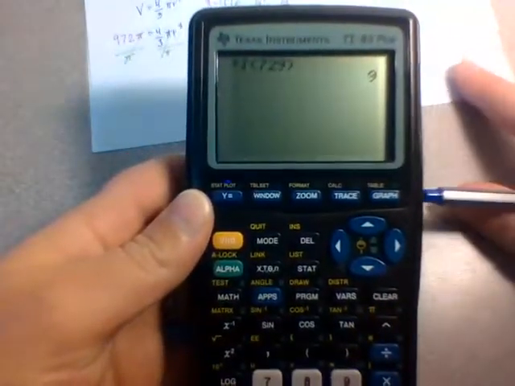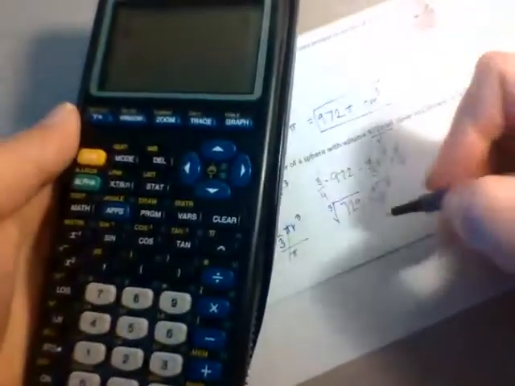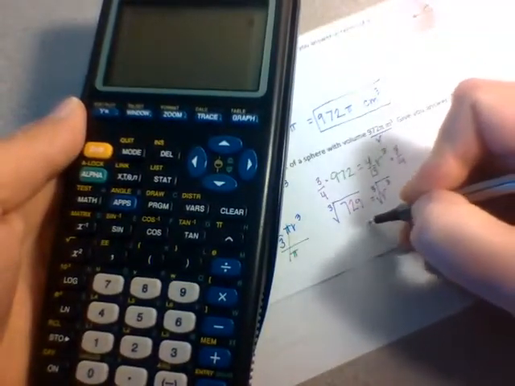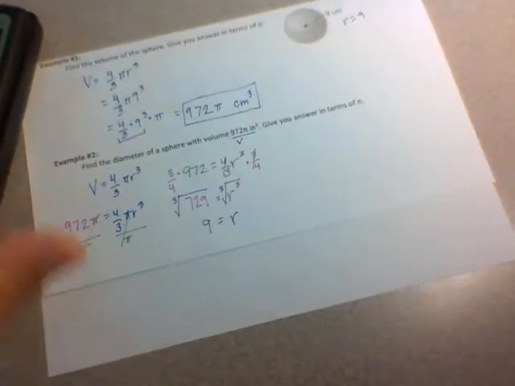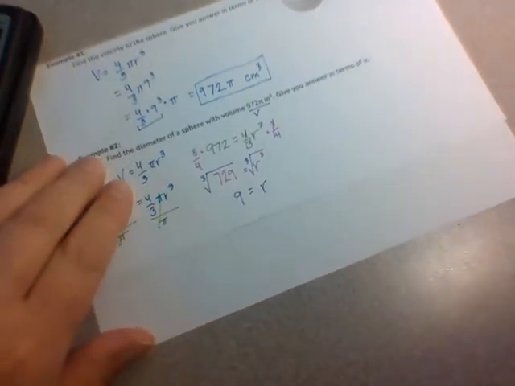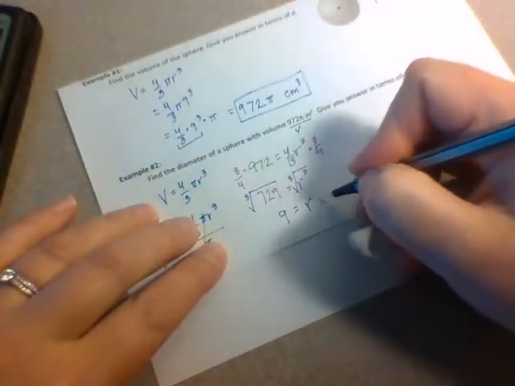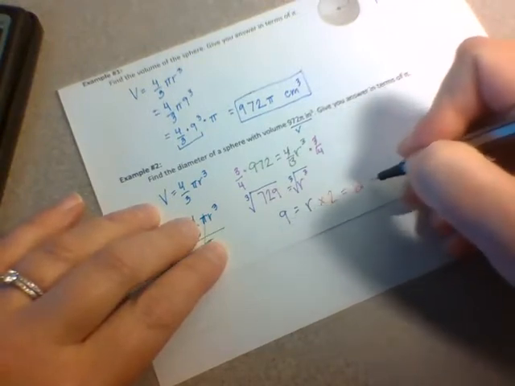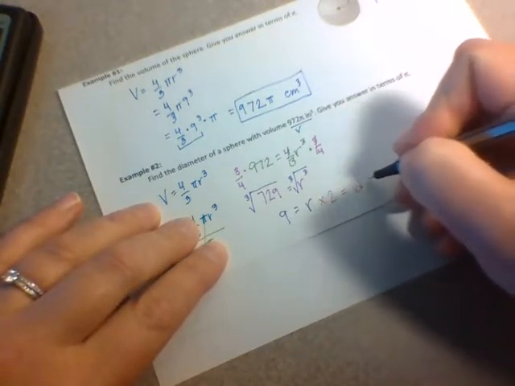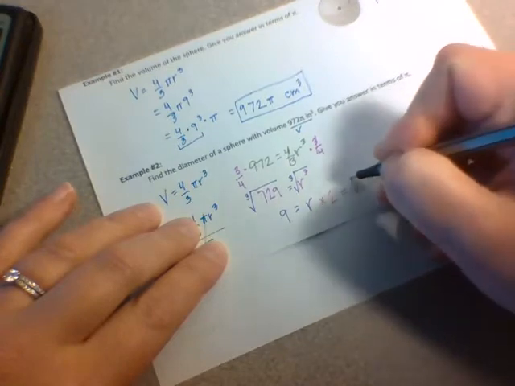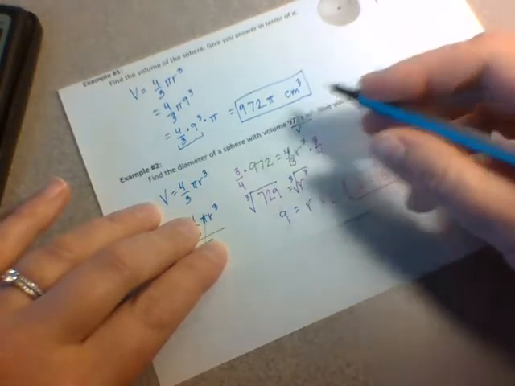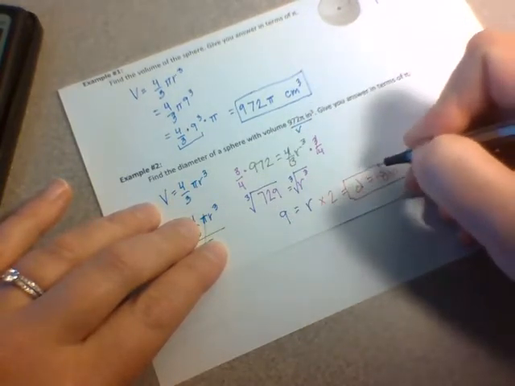So the cube root of 729 is 9, which means that our radius is 9. But of course, we're going to multiply that by 2 because we want a diameter. And so your diameter is 18. And looks like we were given inches, so that's our units.